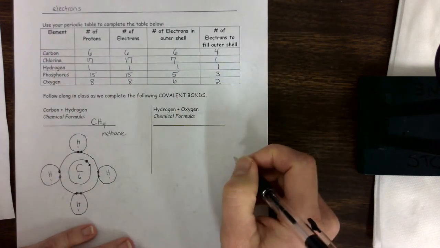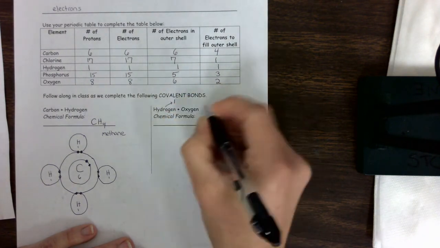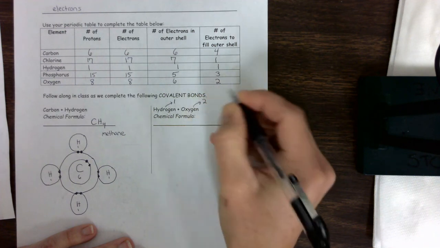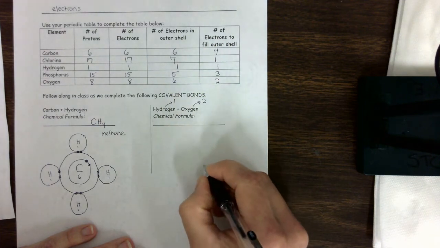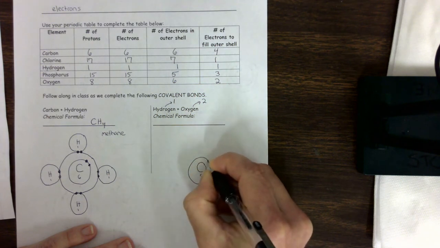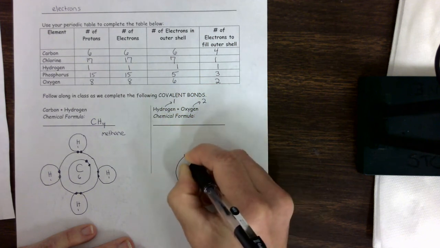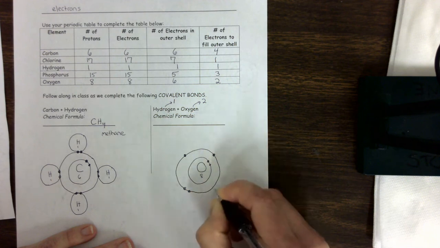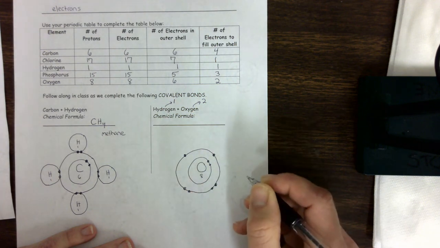Okay, our next challenge is hydrogen and oxygen. Again, hydrogen can provide 1. Oxygen needs 2 more to fill out its shell. Oxygen's the bigger atom, so we're going to start with that one. What I'm going to do with this one is put my single electrons here that are looking for a partner, and my other 2 pairs here, and see if you can put in your hydrogens now. Pause the video.